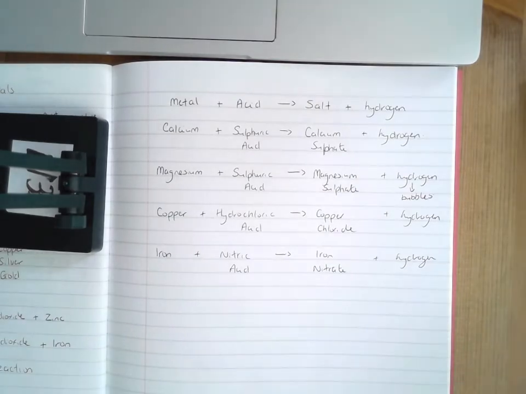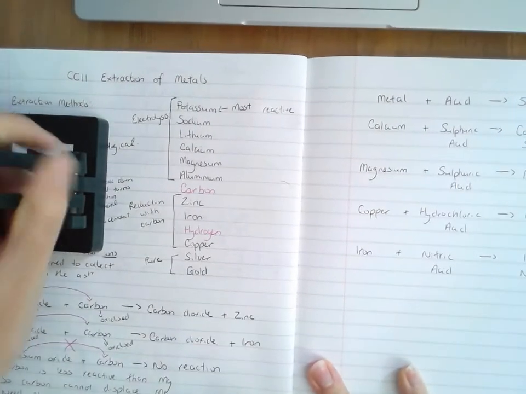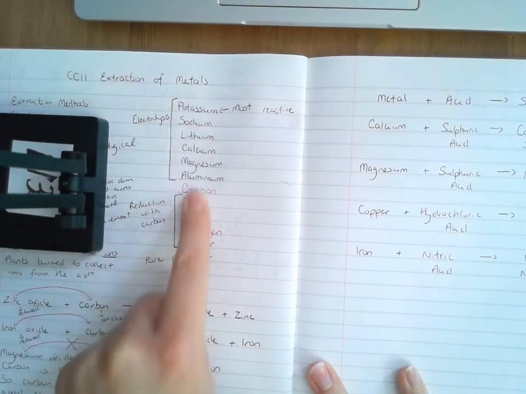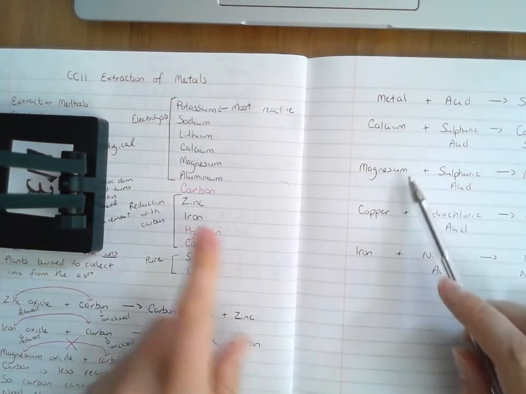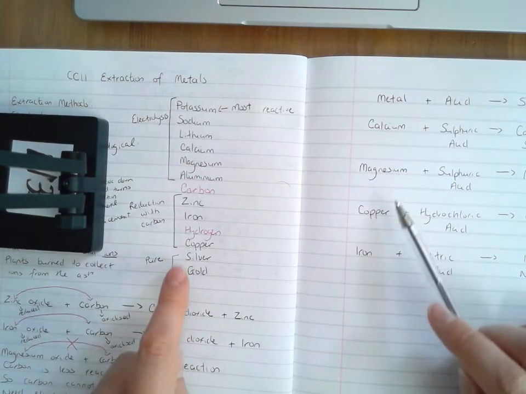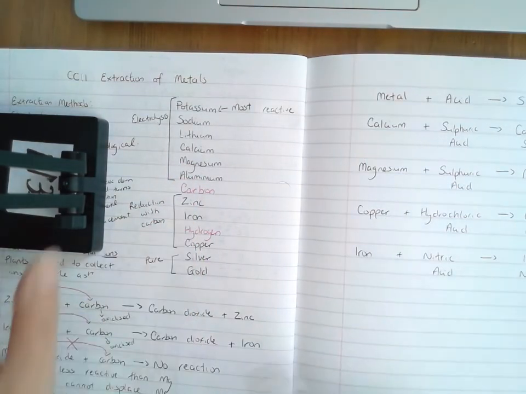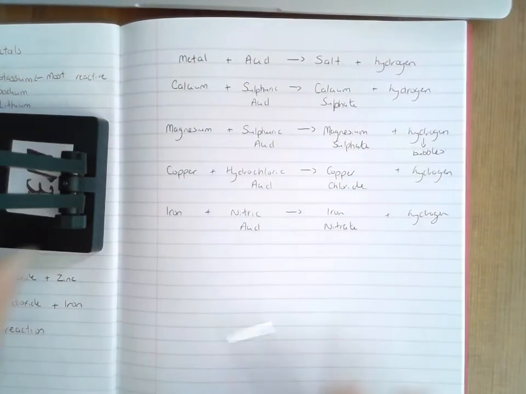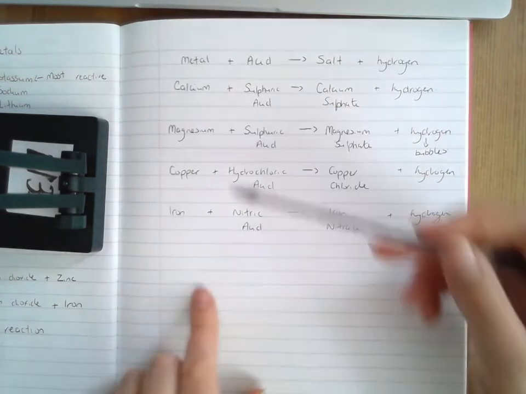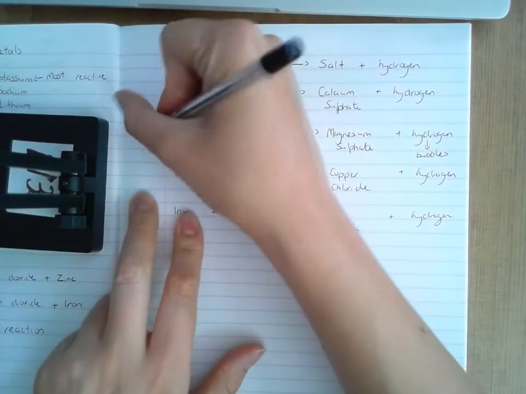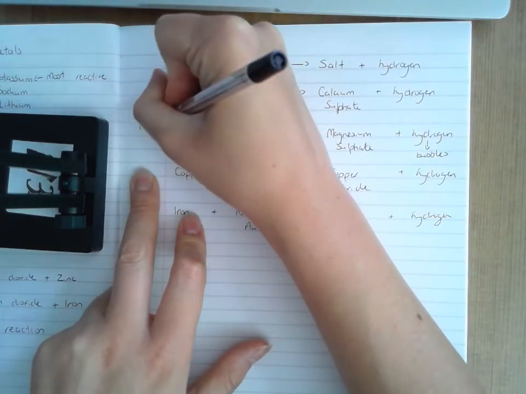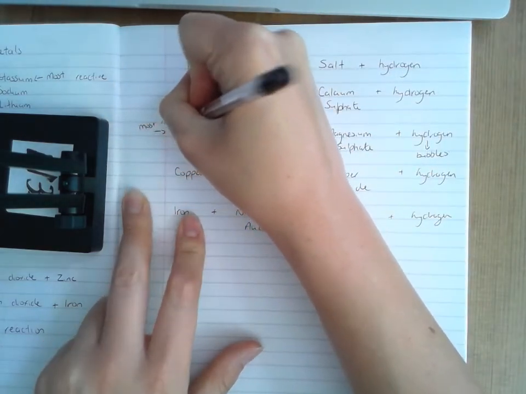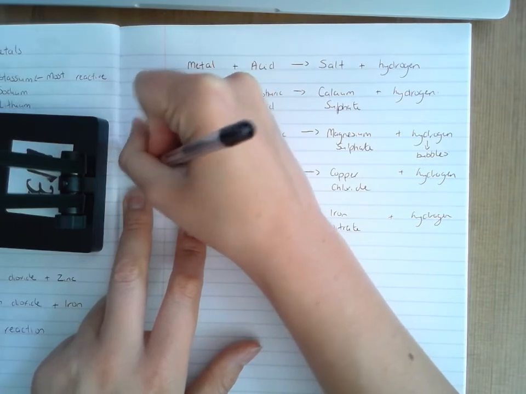Now if I come back over here to my reactivity series, I put the metals in order with most reactive at the top and then least reactive down the bottom. And you'll see that you've got magnesium up here, and you've got copper right down the bottom, and you've got iron in the middle. So if I were to carry out these reactions with the 3 different metals, I would expect magnesium's reaction to be the most reactive, and I would expect copper to be the least reactive.